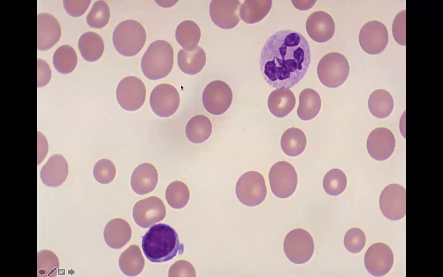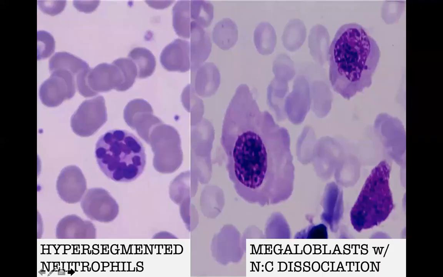So you can see you have hyperchromatic, large red cells, and you have increased segmentation of the neutrophils. We call this macropolis. 1, 2, 3, 4, 5. So you have more than 5 segments or lobations of the neutrophils in this slide. This is a very exaggerated hypersegmentation of the neutrophils.